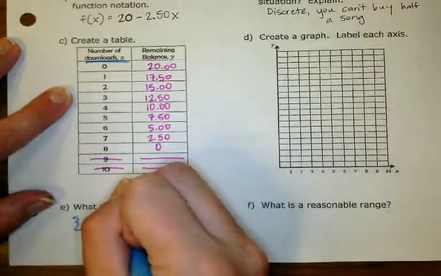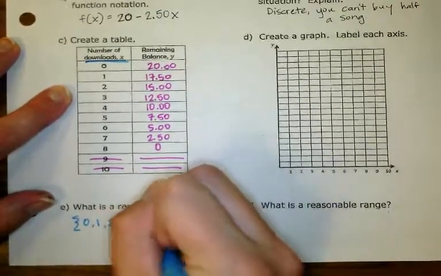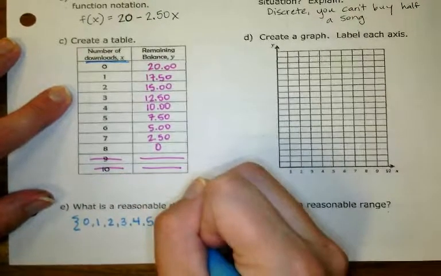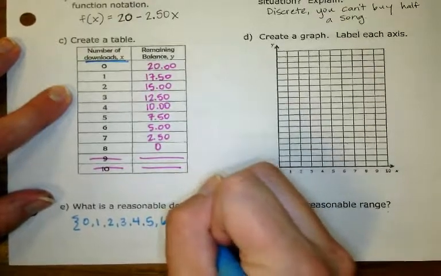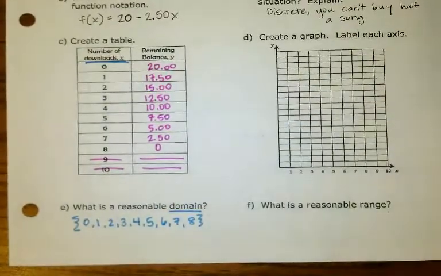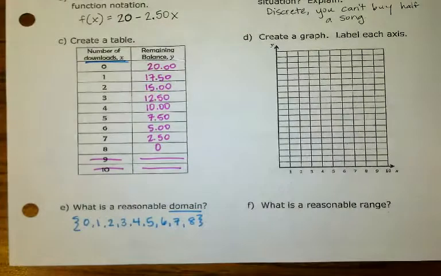Because it is not any number of songs from 0 to 8. It's whole numbers. It's not 0.5, it's not 1.75 or 5.667, right? It is whole numbers.